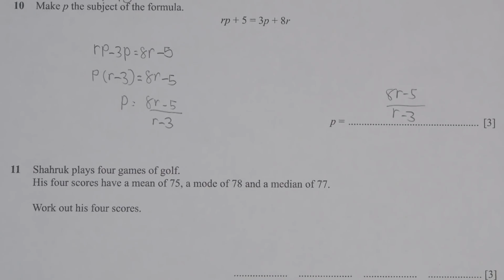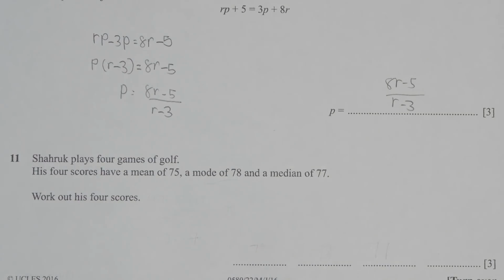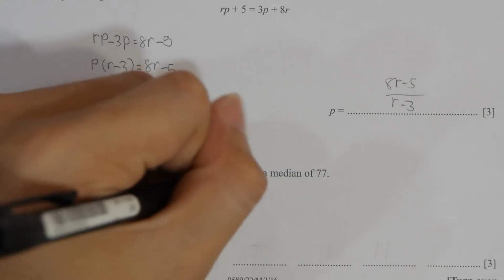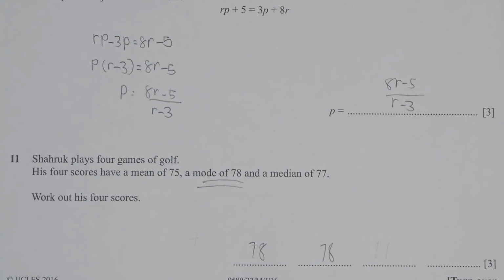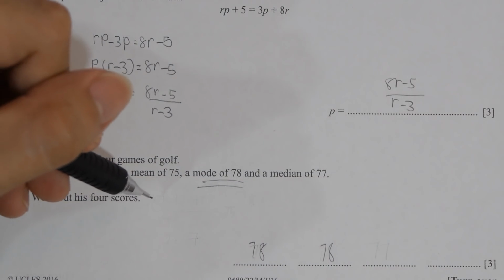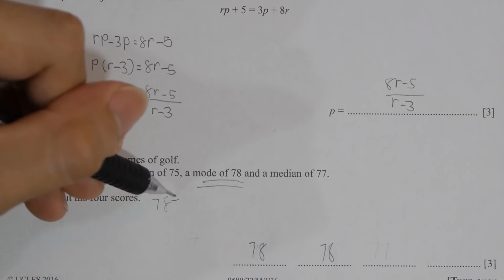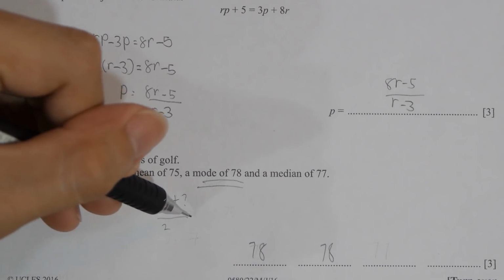Whereby for question 11, this is actually an assessment on your concept of mean, mode and median. Mode simply means it occurs most. Okay, so out of 4 variables, there will be 2 of 78. And then for you to find the median, it's like 78 plus an unknown, divided by 2, equals 77.